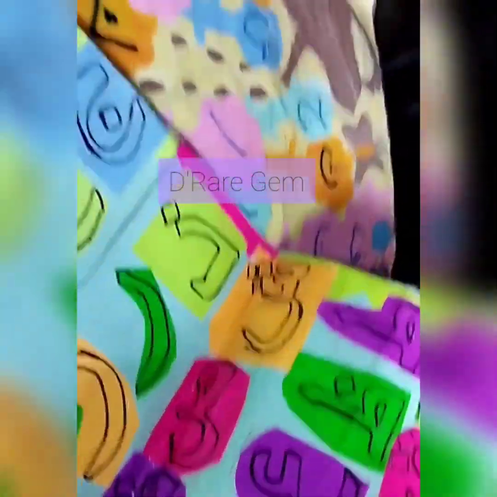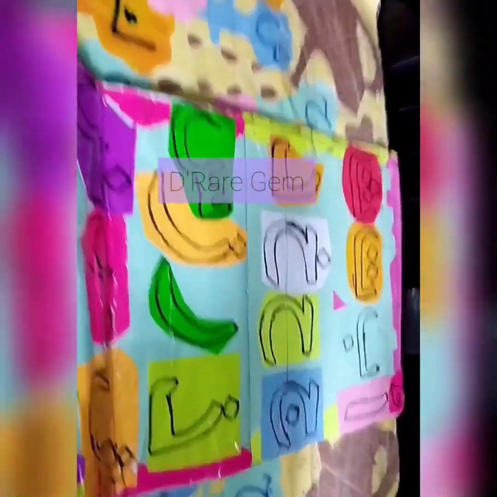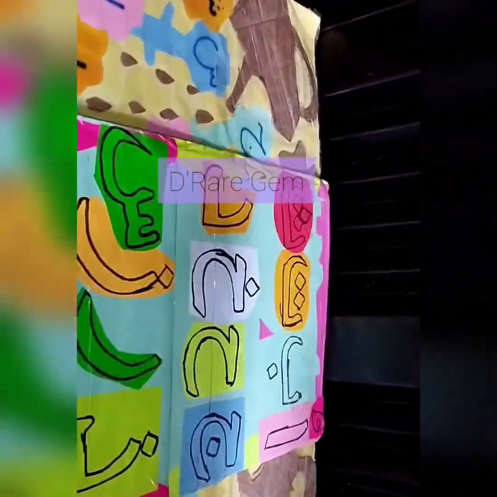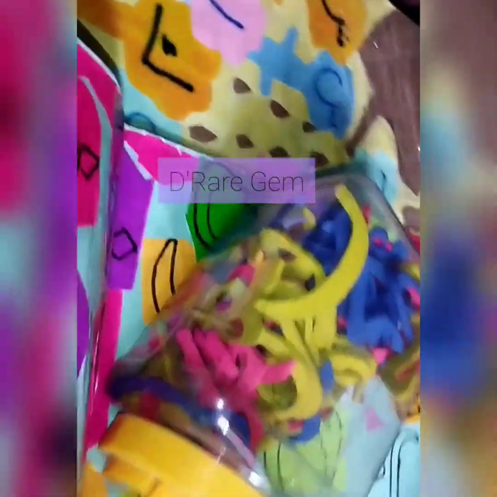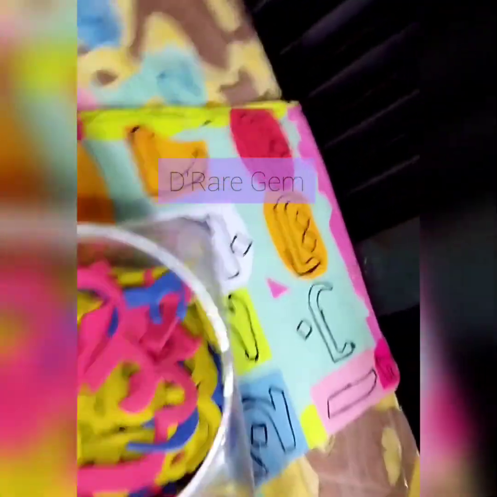And for identification, I have this Arabic puzzles. Some of you might have seen it before. I use it together with this Arabic letters. So many people requested they want to get this.